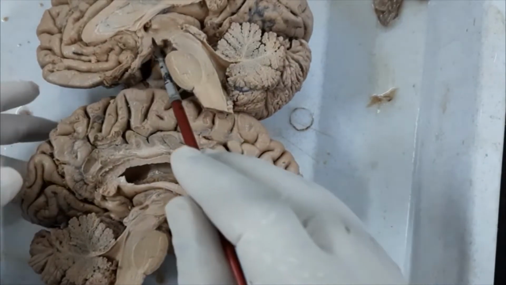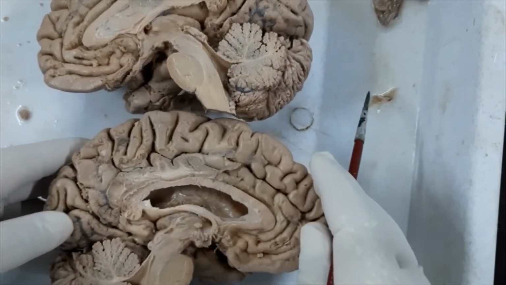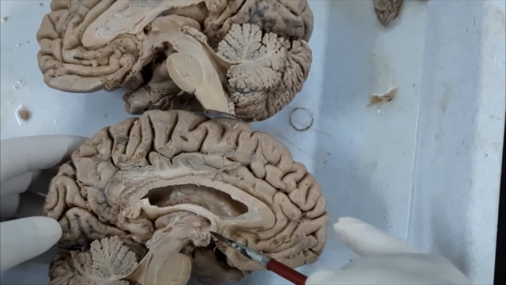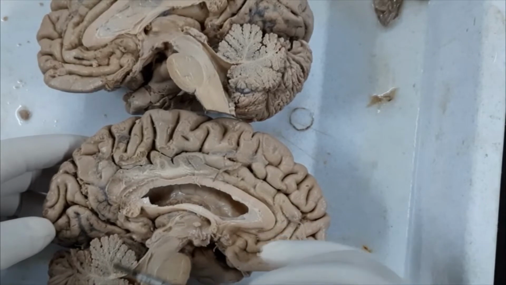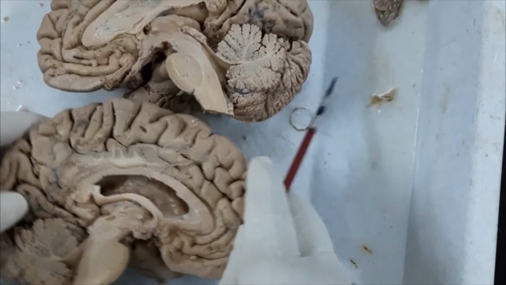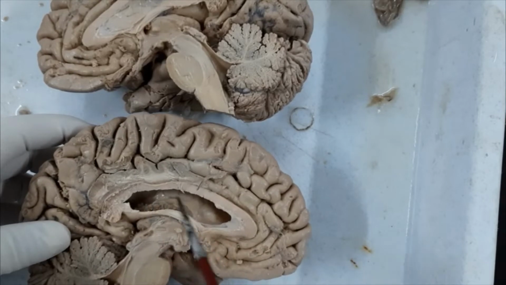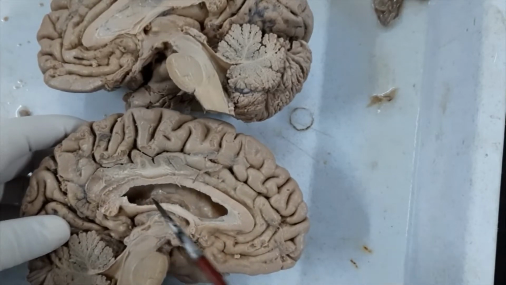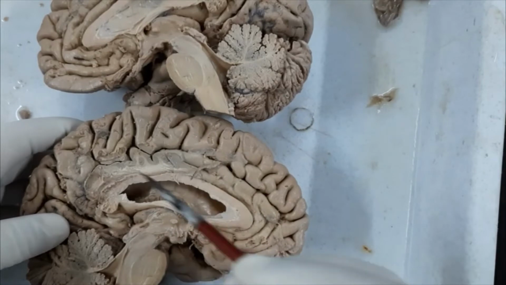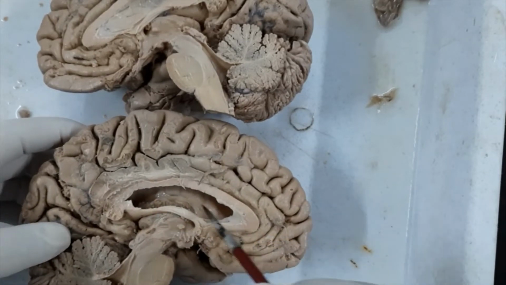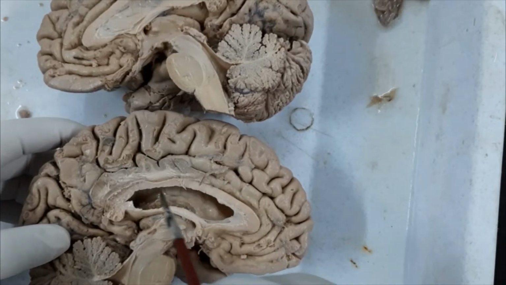The anterior commissure was here. So this is the anterior commissure. Right. Now we will see these structures again, the structures seen here. This is the cavity of the lateral ventricle, which has a right and left cavity. Since it is the left side, this is the left lateral ventricle.